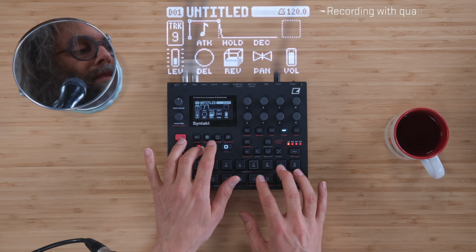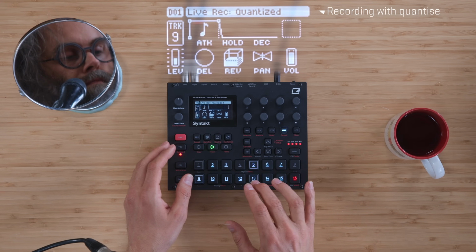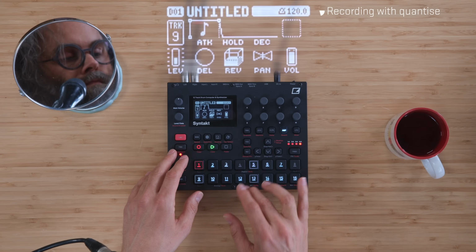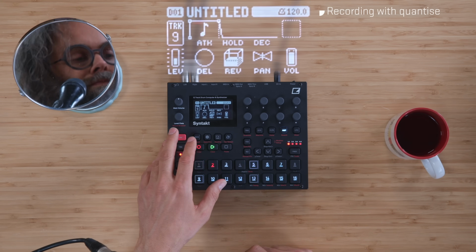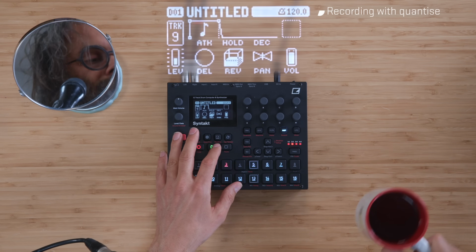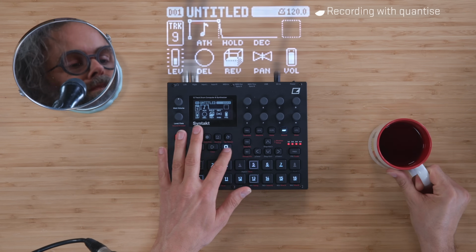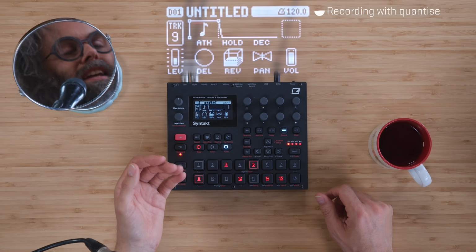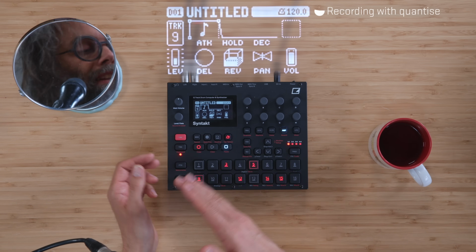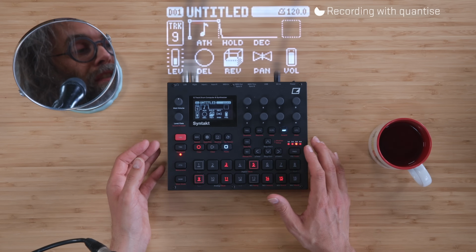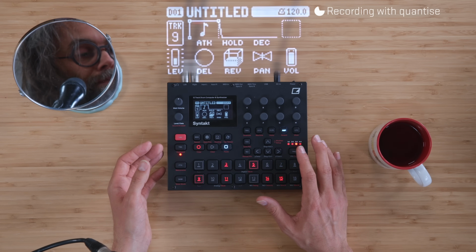Okay, I'm gonna double it. One mistake, even though I had terrible timing, it nailed most of the timing because it was quantizing in real time.